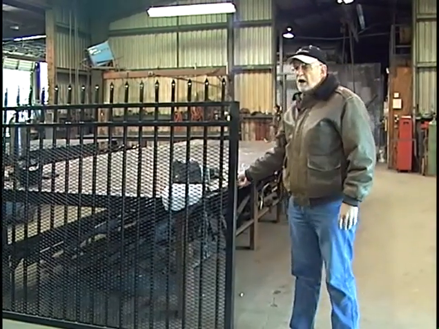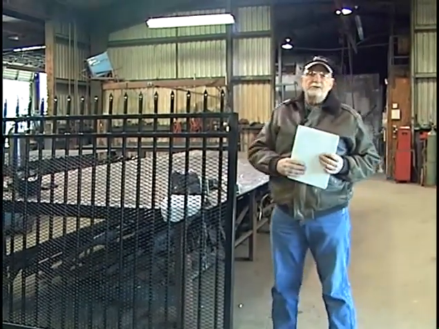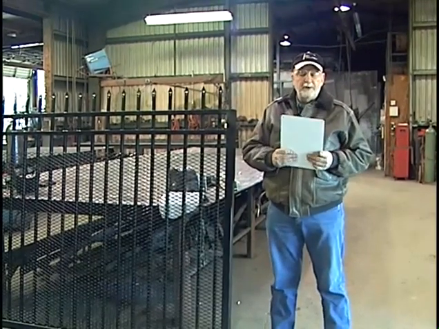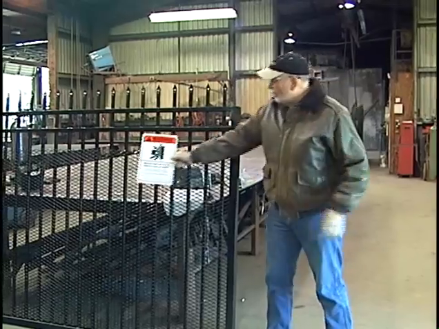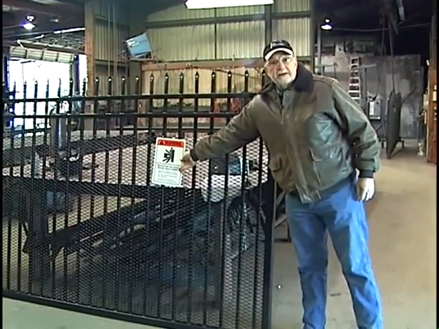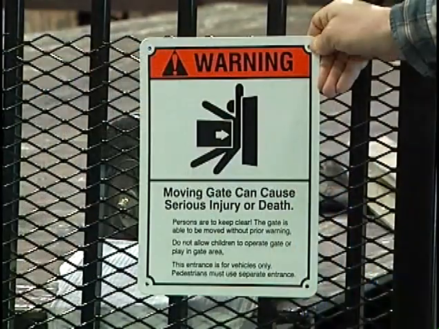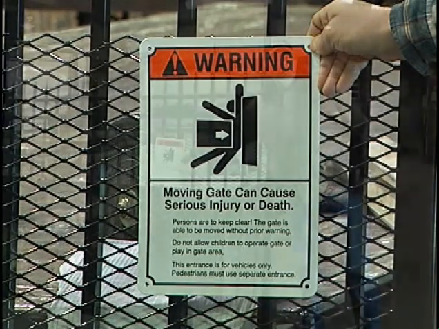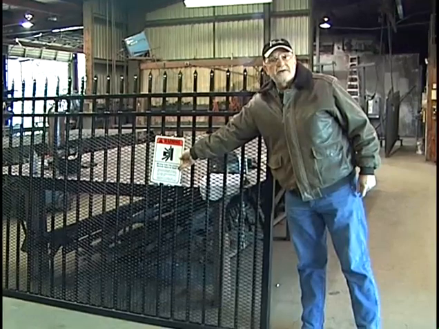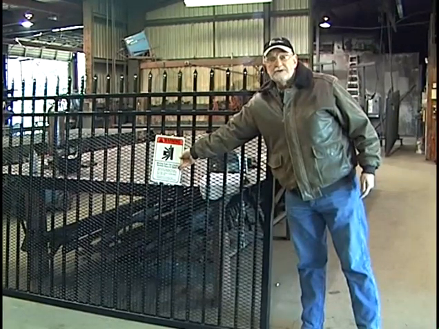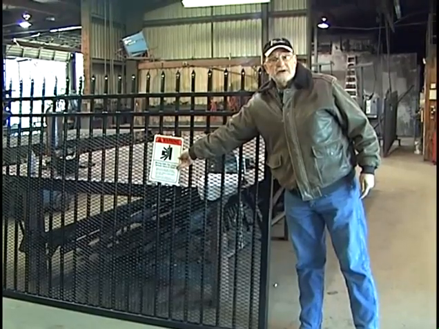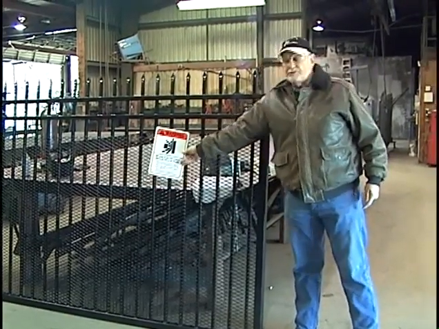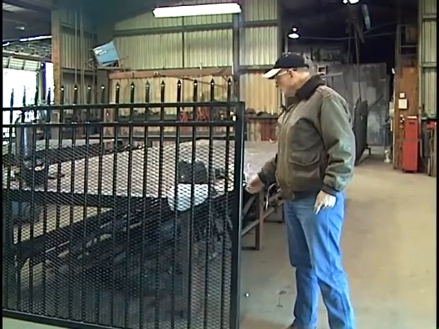Now, all gates and all operators are supplied with a warning sign. The warning sign should go on the gate to be seen. And that's what I was talking about earlier, to take a digital picture of this when you install it, put it in their file, because if it falls off, gets lost, or the owner takes it off, it is a liability situation, and it covers you.